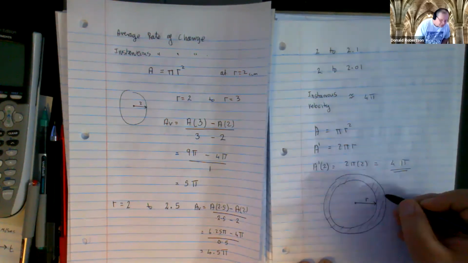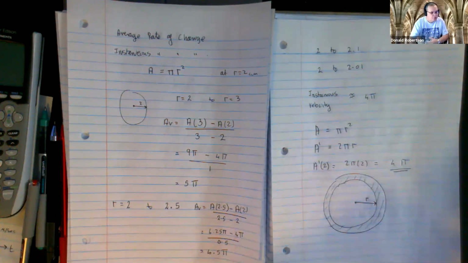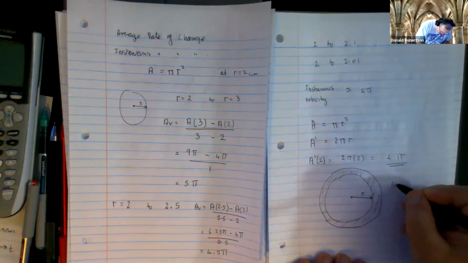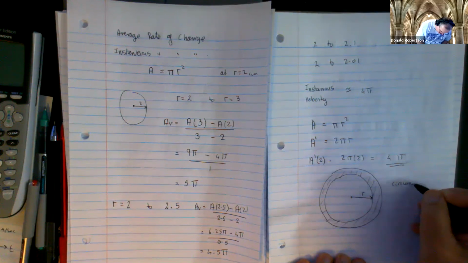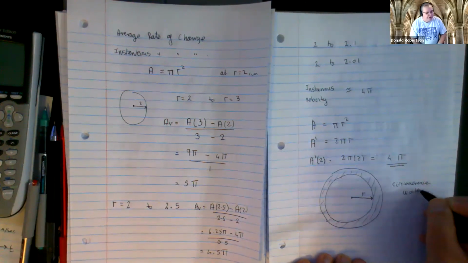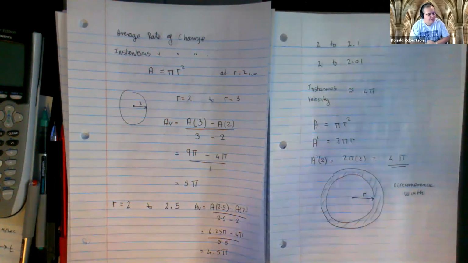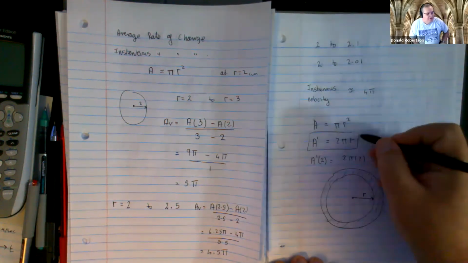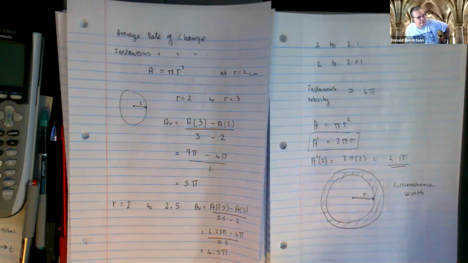The increase, the rate of change, how much it would move from one position to the other, is essentially a circumference worth. Would you agree that you add a bit of circumference worth of area as a circle grows? Wait a minute, isn't that what that's telling us? Isn't 2 pi r the circumference of a circle whose radius is r?